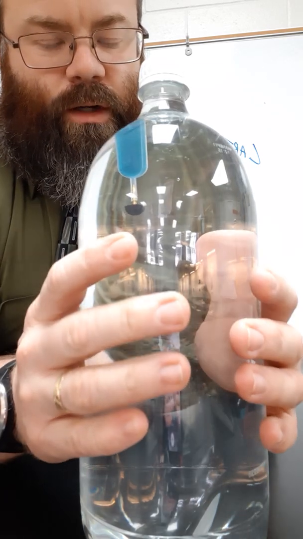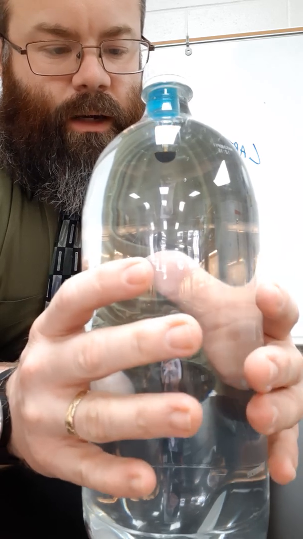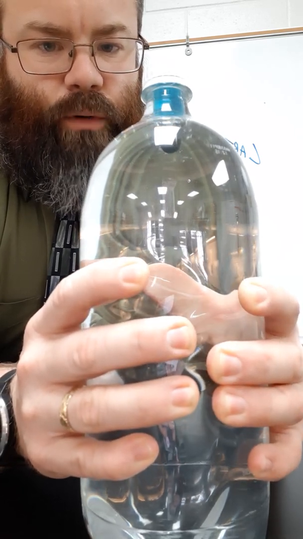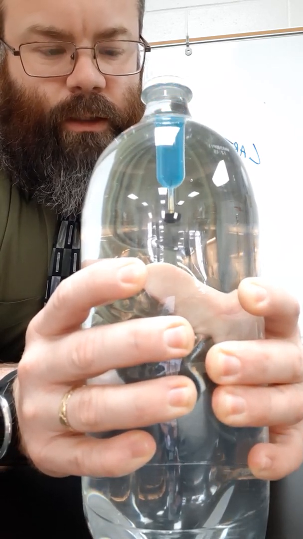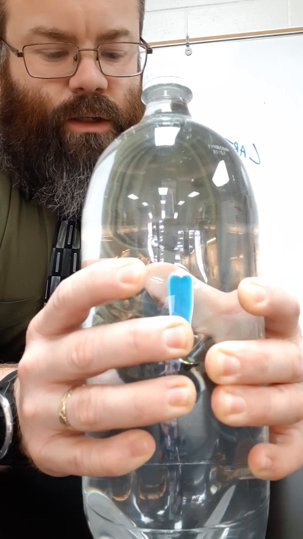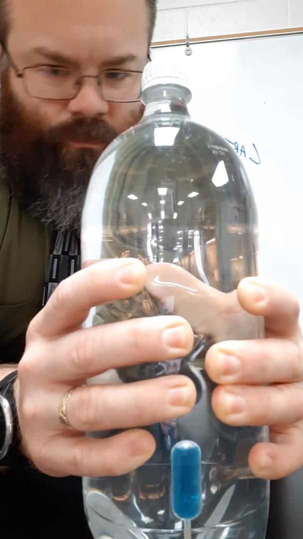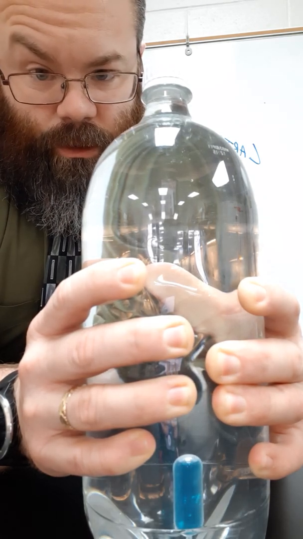So when I apply pressure to my liquid and I create pressure on the bottle, that little bubble in there gets compressed too. So if I decrease the volume, I increase the density.